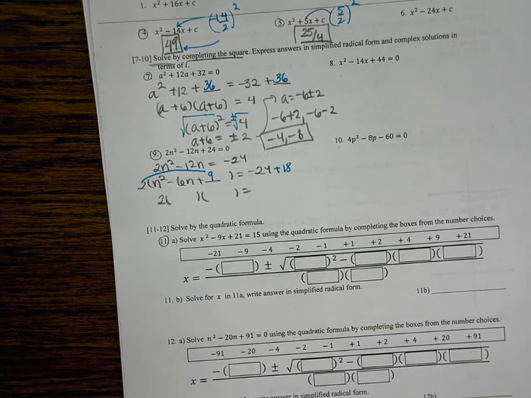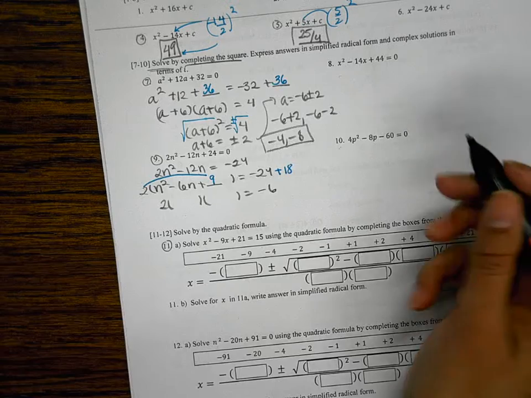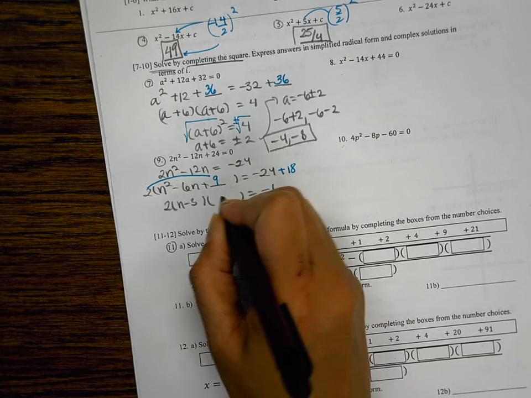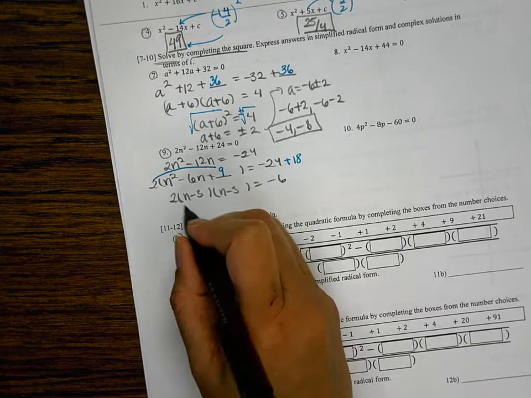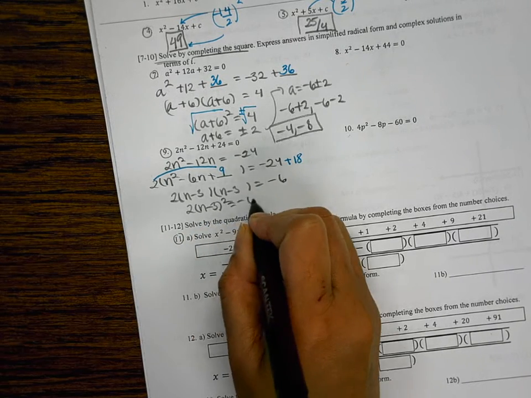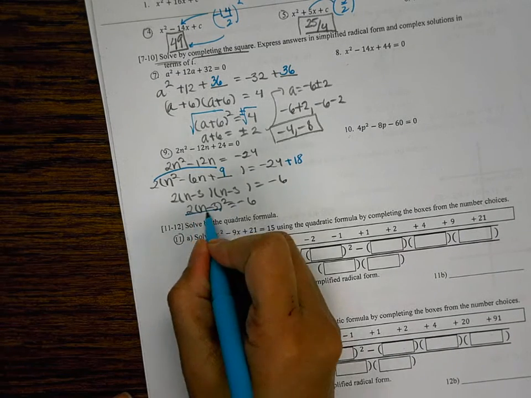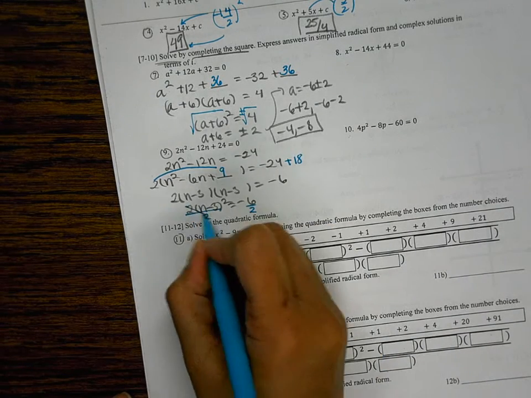Okay. So we're going to do 18 plus negative 24, and that gives me negative 6, and this is n minus 3, n minus 3. So 2 times n minus 3 squared equals negative 6. Divide both sides by 2. If you remember, we did these in a previous unit.